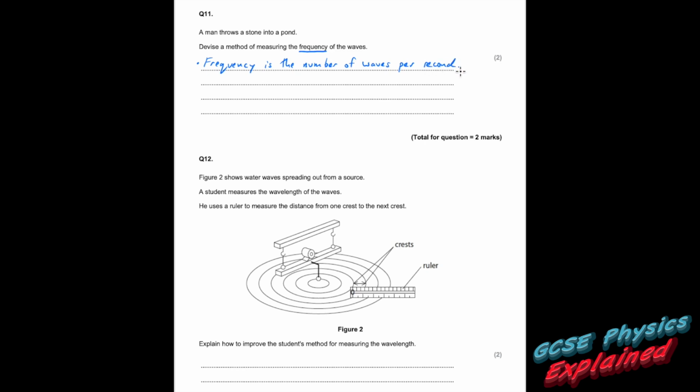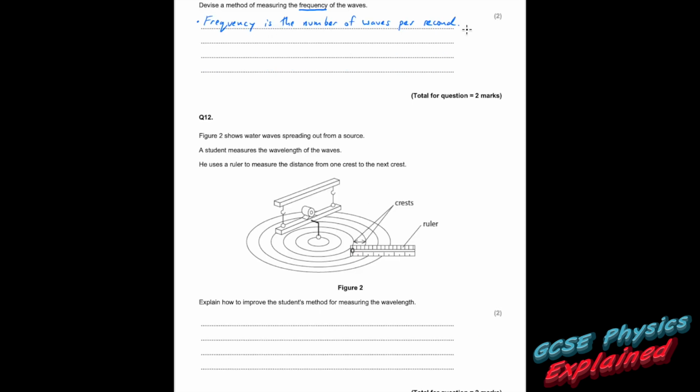So if he counts how many waves there are in a certain amount of time, hitting the riverbank or a certain position, and then he can just divide how many waves he saw by the amount of time it took. So use a stopwatch to count how many waves there are per second.